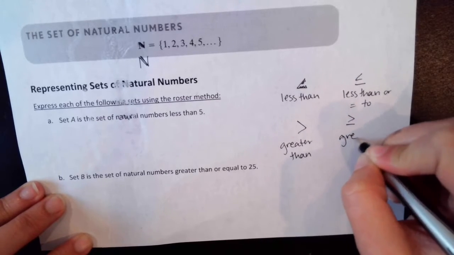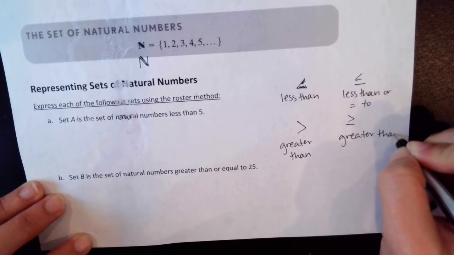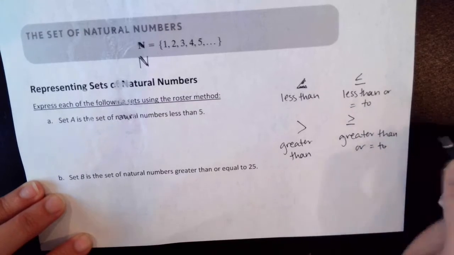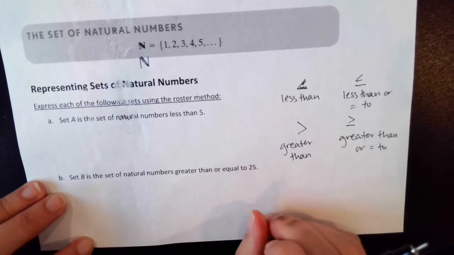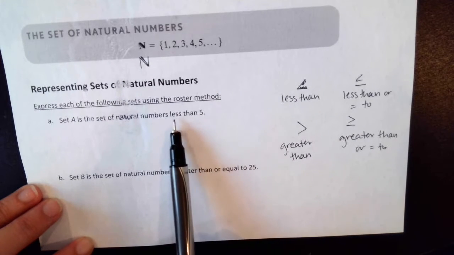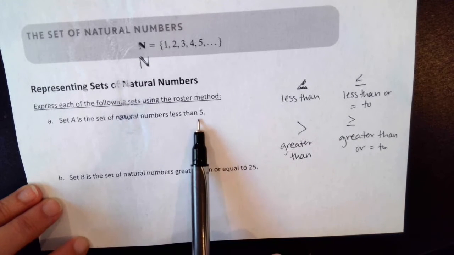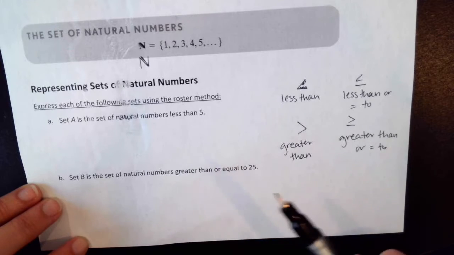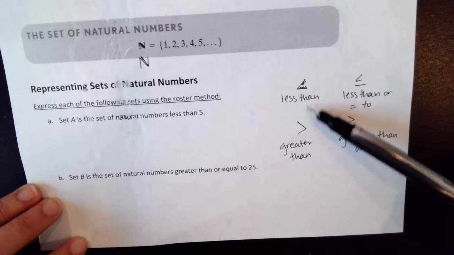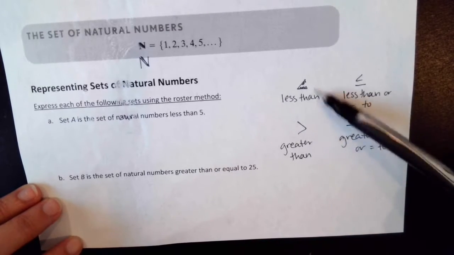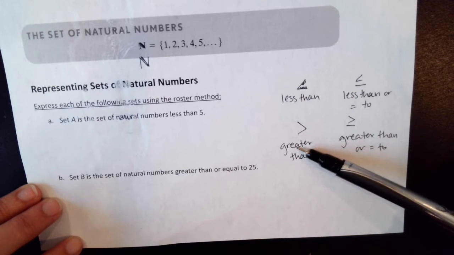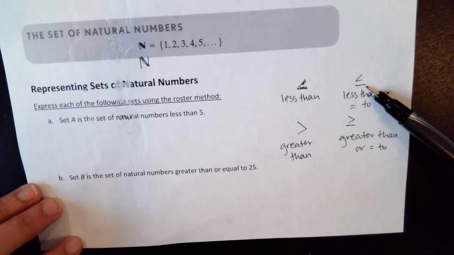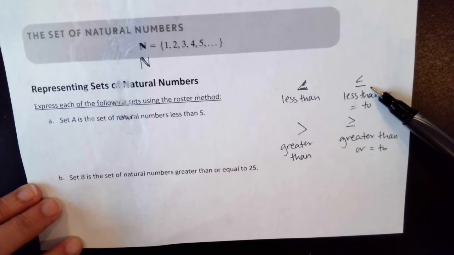And this means greater than or equal to. So these symbols are going to be useful later whenever we're using set builder notation. But for right now, whenever you see the words less than 5, you need to decide if that includes 5 or does not include 5. So less than and greater than do not include the number that you're talking about right next to it. If it says less than or equal to that number, then the number is included.